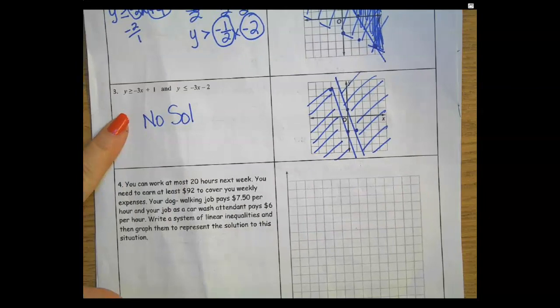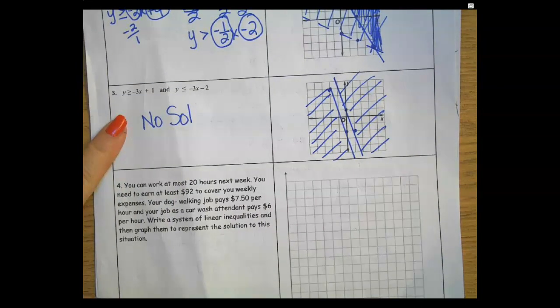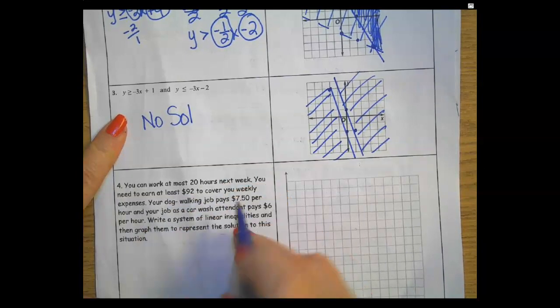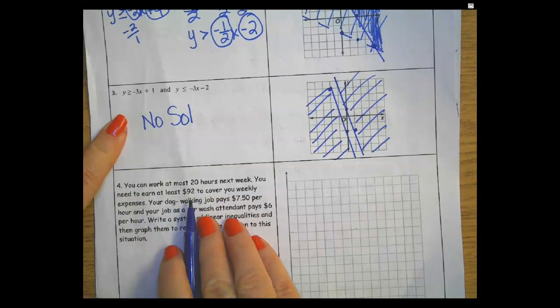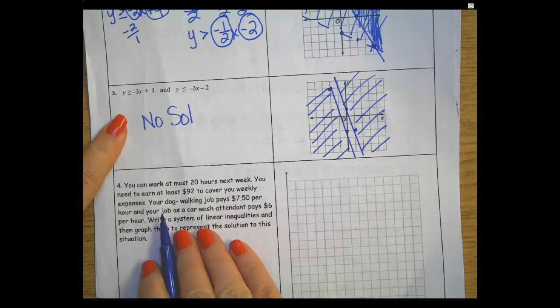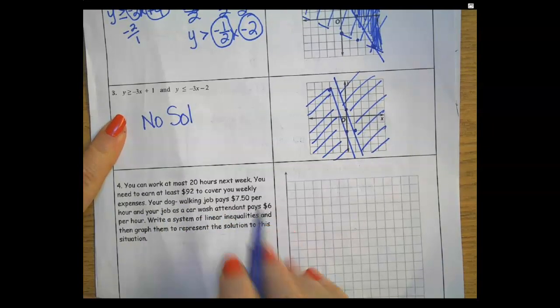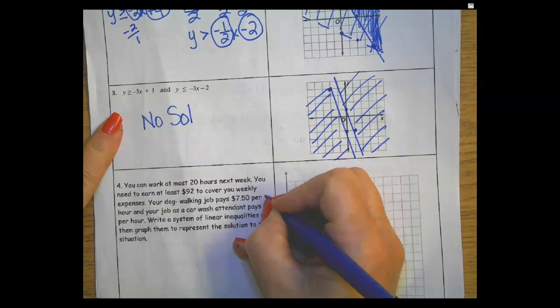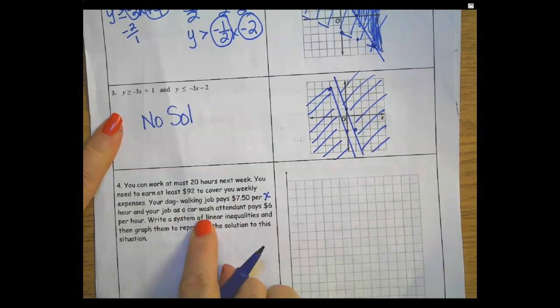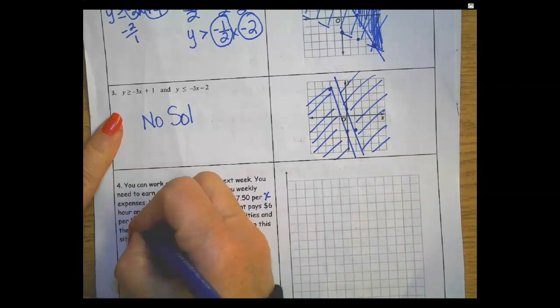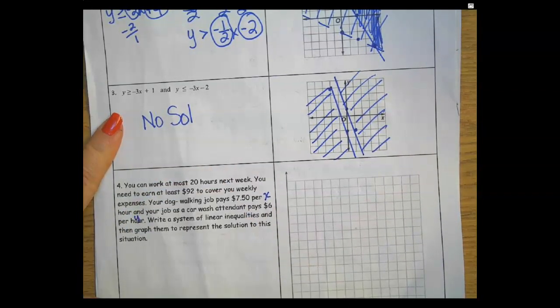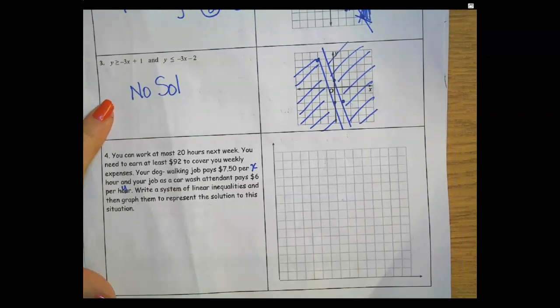This next one, it's good that you see this on Desmos as well. But we need to set up this equation. You can work at most 20 hours next week. So you need to earn at least $92 to cover your weekly expenses. So you have your dog walking job pays this per hour, so that's a variable, per X. And your job as a car wash attendant pays $6 per Y. Write a system of linear inequalities and then graph them to represent the solutions to this situation.